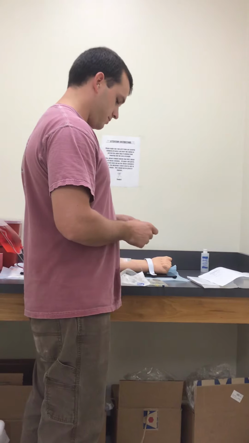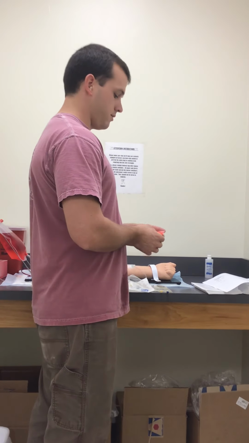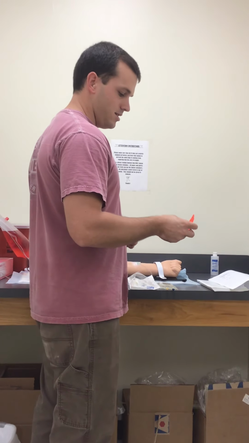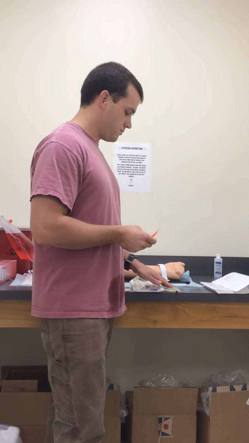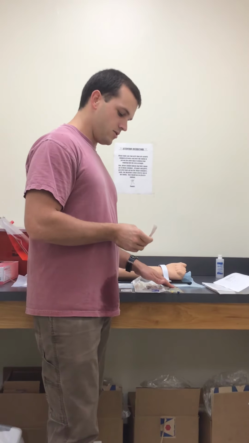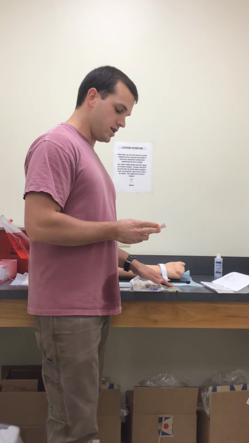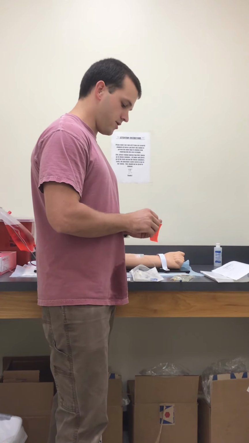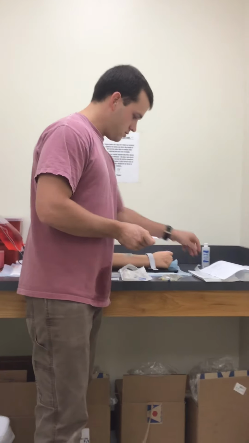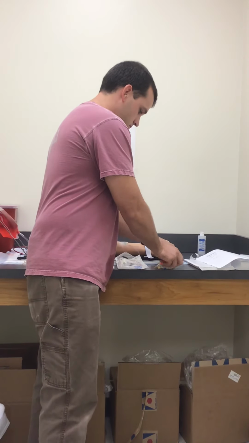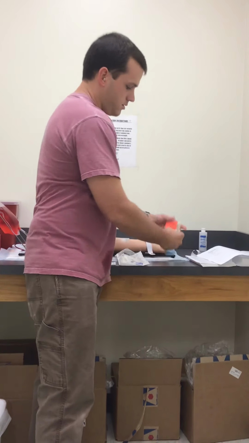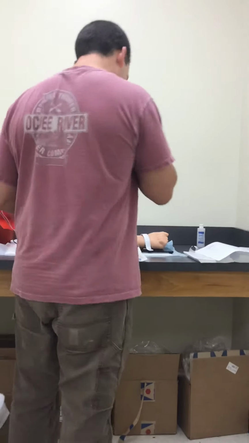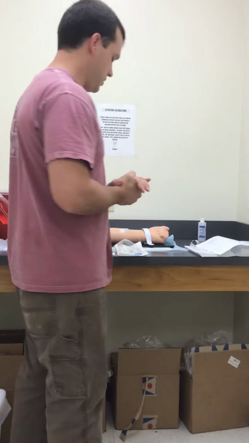I'm going to fill out my label with the drug, the amount of the drug in it, today's date, the expiration date on the drug I have here, the patient's name, room number, start time, and my initials. I'm going to take that label, which I have already filled out, and apply it to the drug. You can see that I have filled out all the information needed. I've got everything that I need to enter the patient's room.